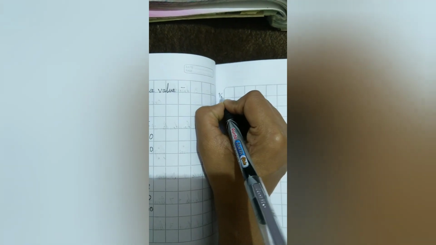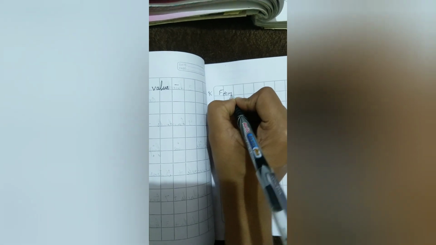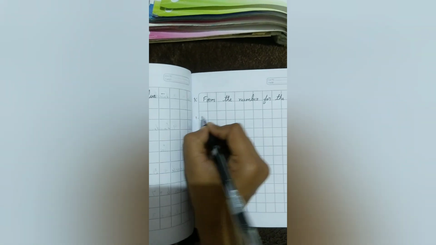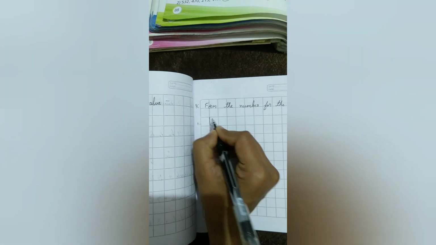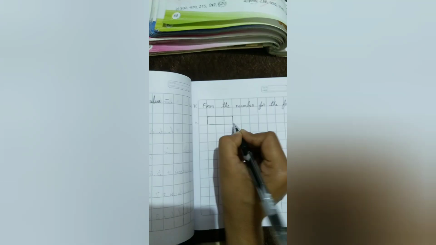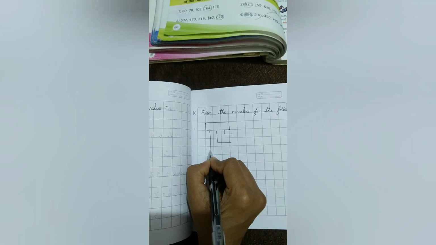That is K. The heading is: form the number for the following. First one, you can see in the textbook, you have a box, and as you saw in the last main, you have standing lines and sleeping lines.